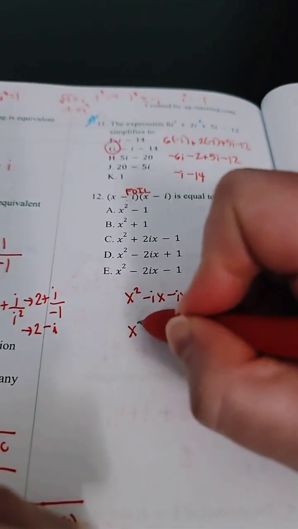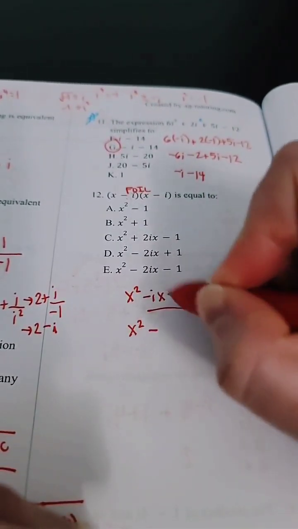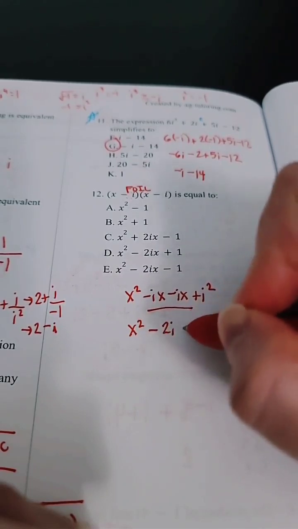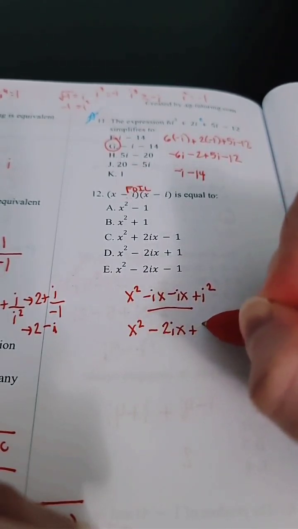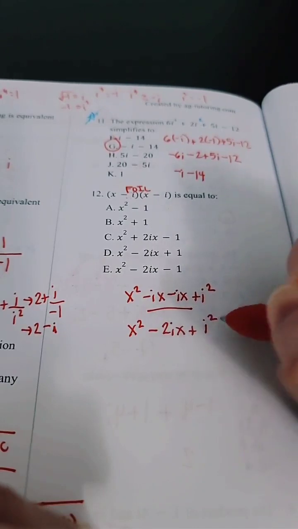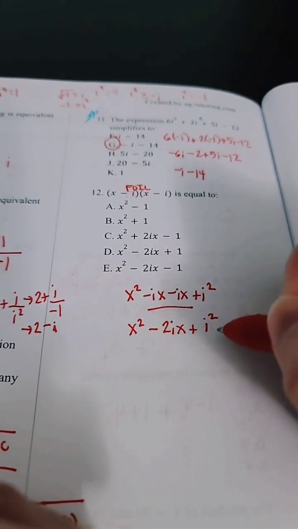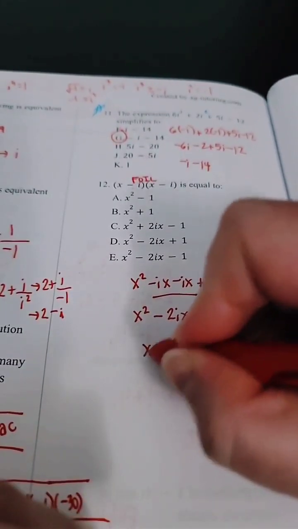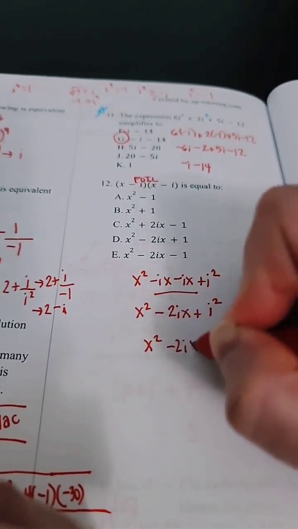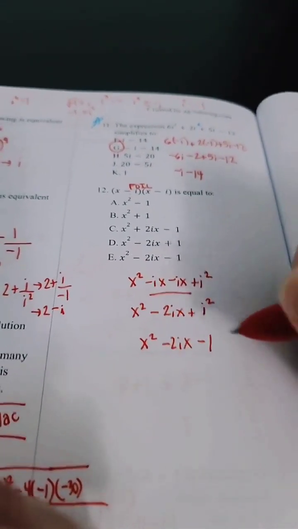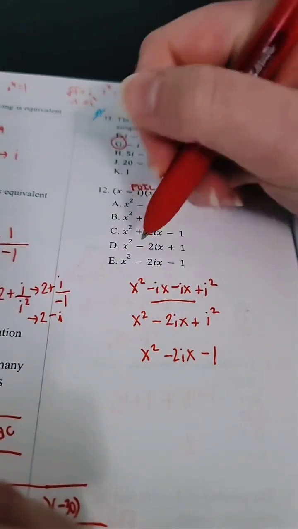So then this would be x squared, and we're going to combine these like terms, and that's going to be negative 2ix plus i squared. Now remember, i squared can be replaced with negative 1, so this would be x squared minus 2ix minus 1. So that would be E.